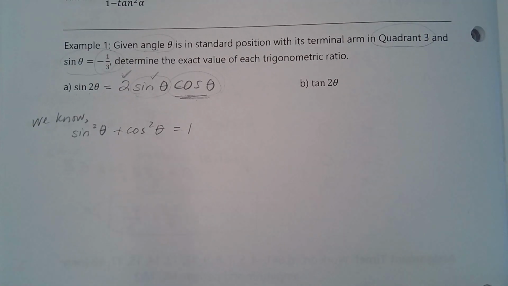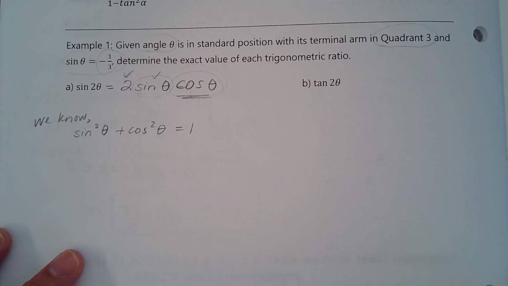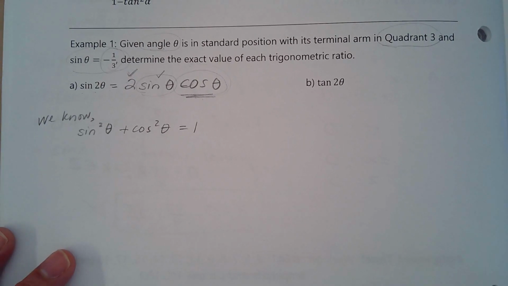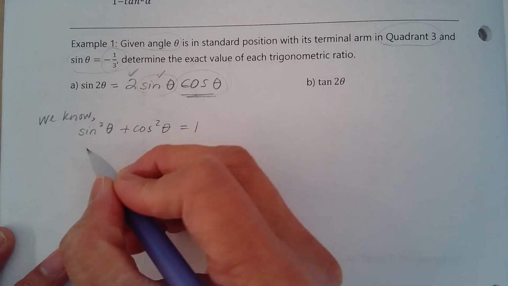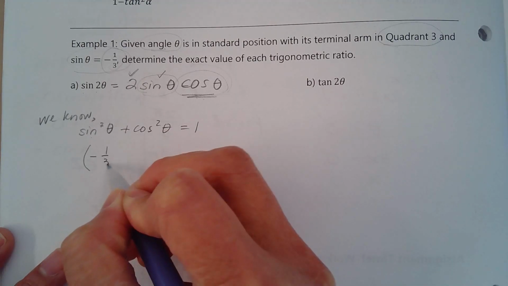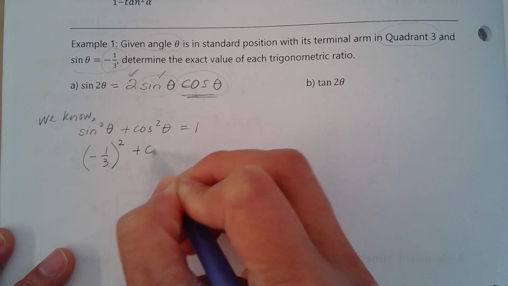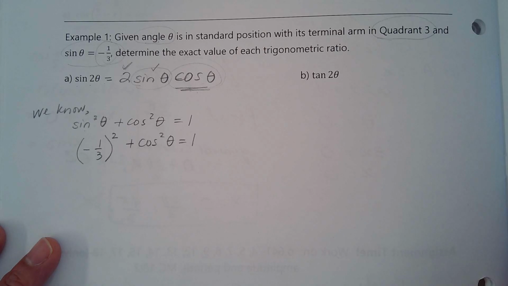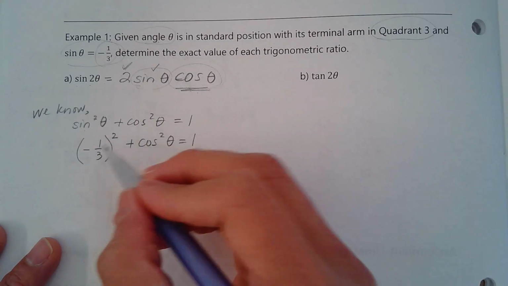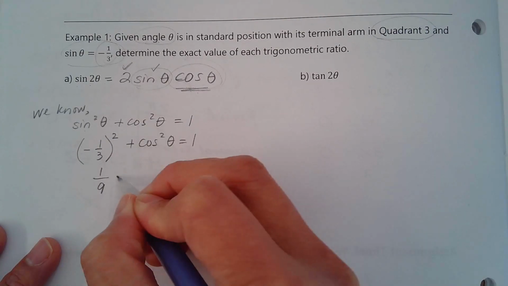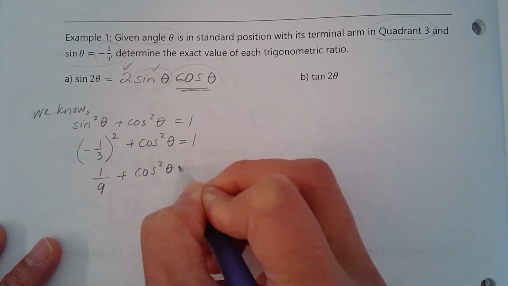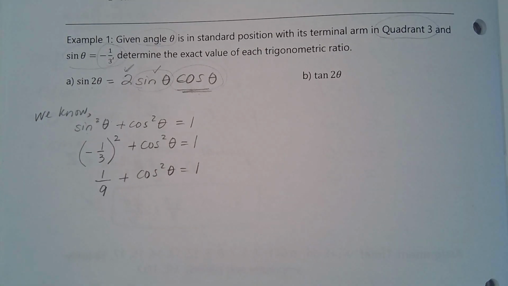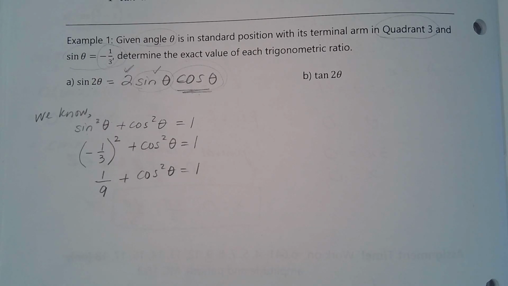So sine squared theta is going to be negative 1/3 squared, plus cos squared theta equals 1. It's going to be 1/9 plus cos squared theta equals 1. Bring it to the other side and solve for cos theta.